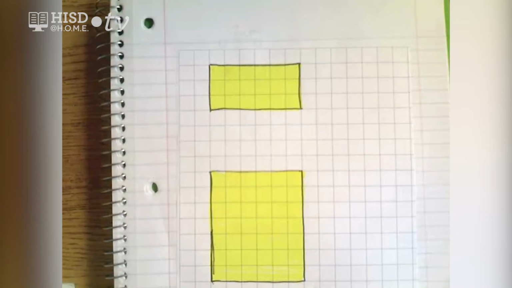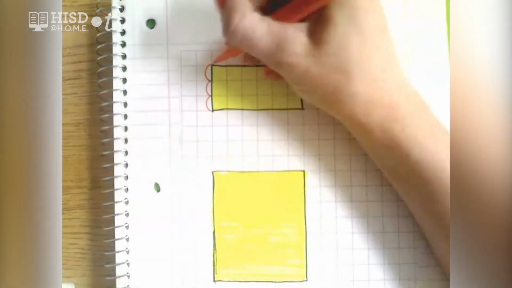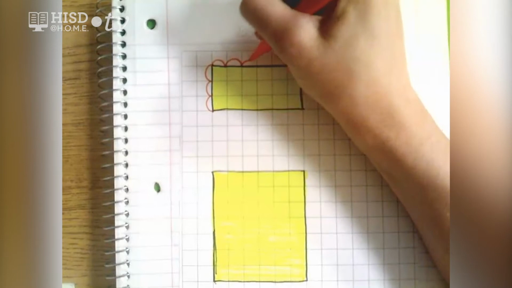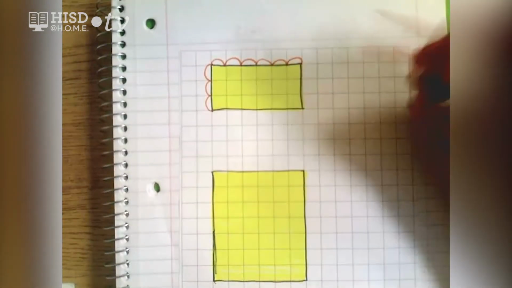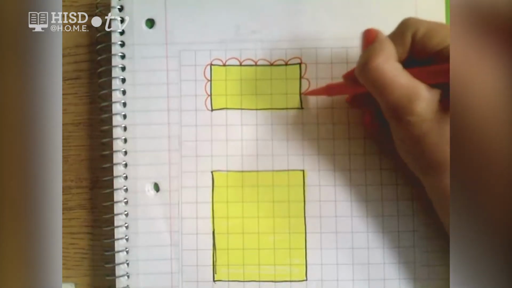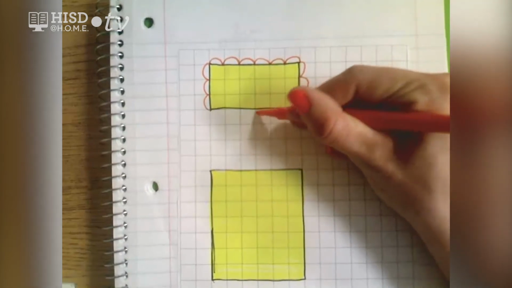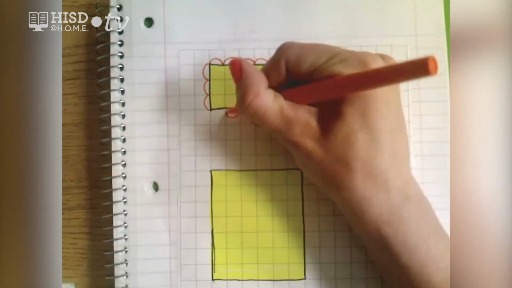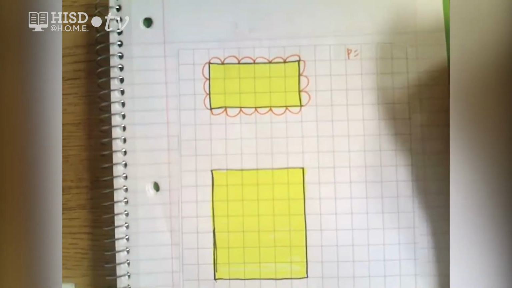So one thing you can do, like we just saw, is we could just count all the way around. 1, 2, 3, 4, 5, 6, 7, 8, 9, 10, 11, 12, 13, 14, 15, 16, 17, 18. So it looks like the perimeter might be 18.